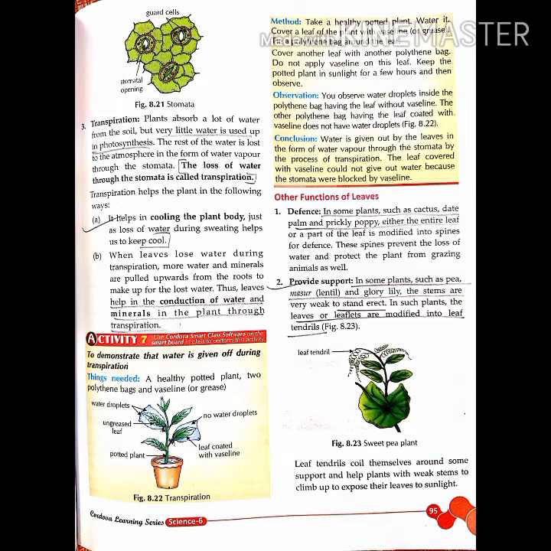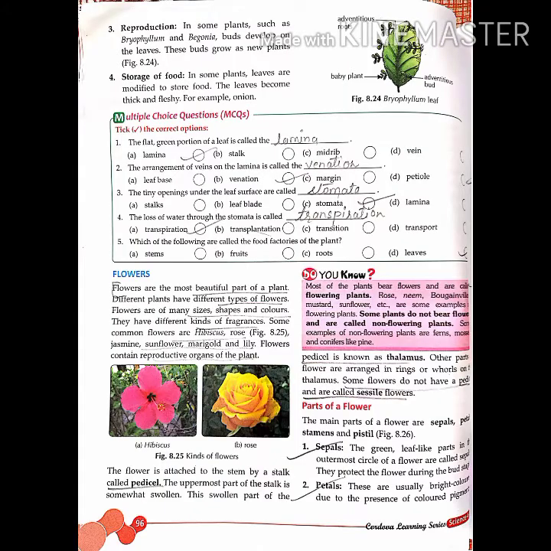And the reproduction process is there. In some plants like bryophyllum and begonia, the leaves act as a reproductive system. New buds grow from the leaf, as you see in the picture. Okay, and storage of food also. In some plants, the root is modified to store food. The roots are modified into thick and fleshy structures. So reproduction is seen in plants like bryophyllum and begonia, and storage of food in onion. Okay students, so I have completed the functions of leaves.